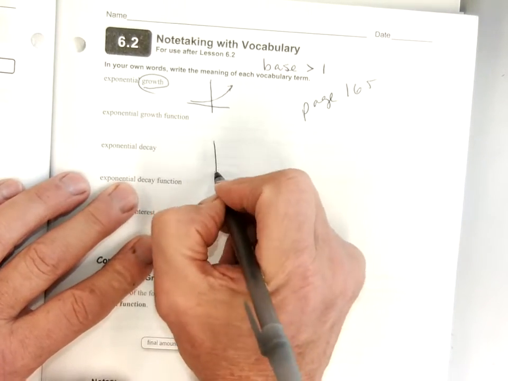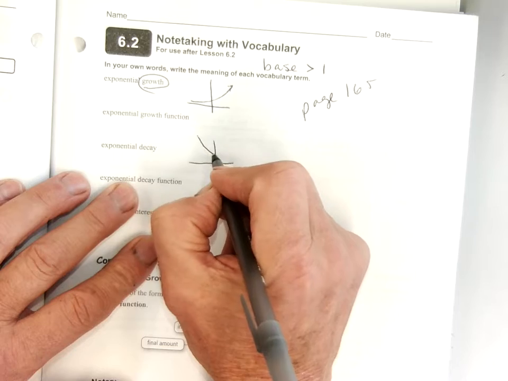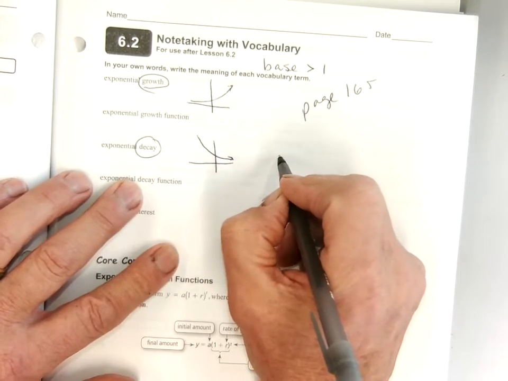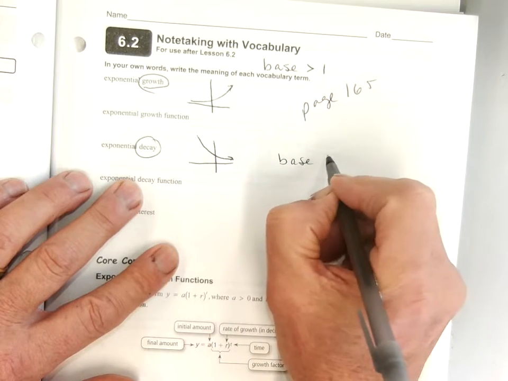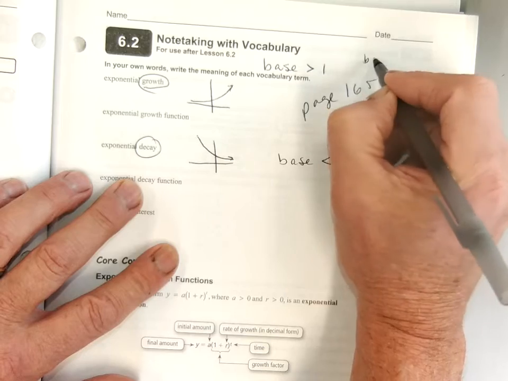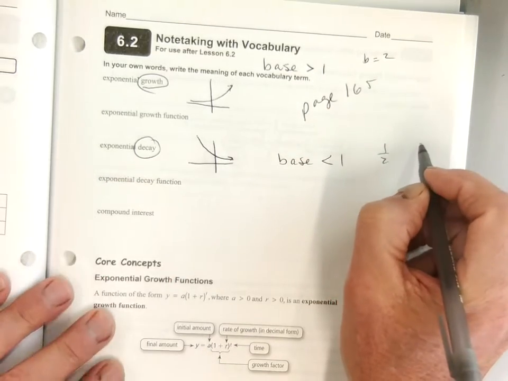Exponential decay, it's going to go down. It's getting smaller and smaller and smaller. And we know that if it's decay, the base is going to be less than 1, like 1/2 or 1/3. It's like a base of 2 for growth, and a base of 1/2 for decay, okay?